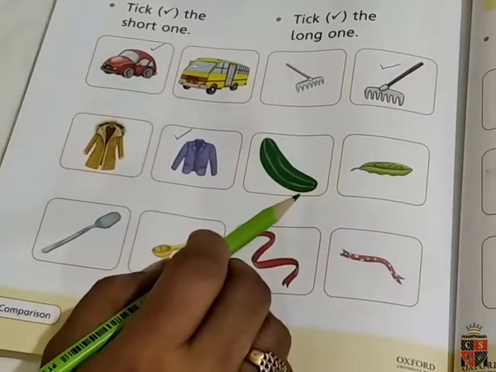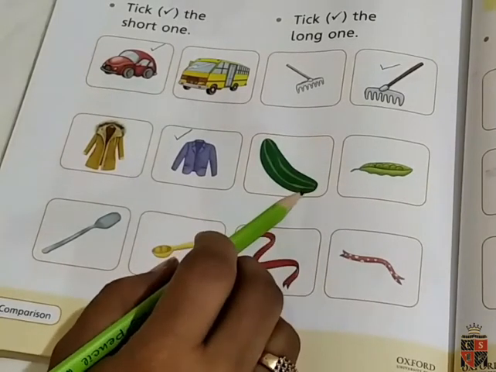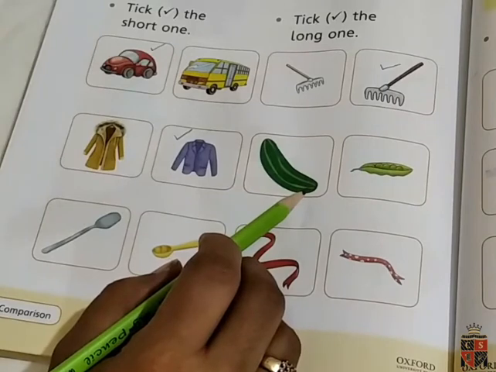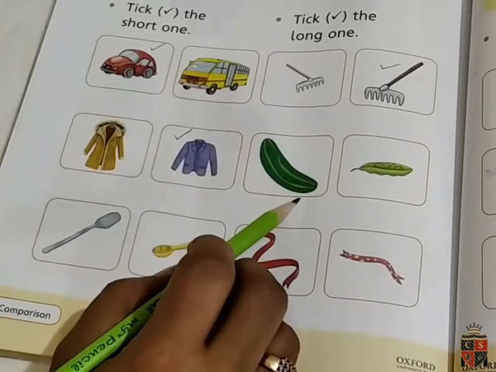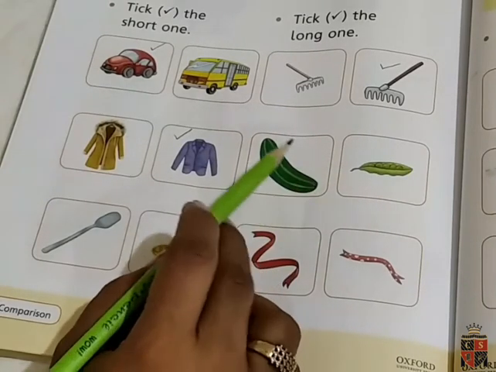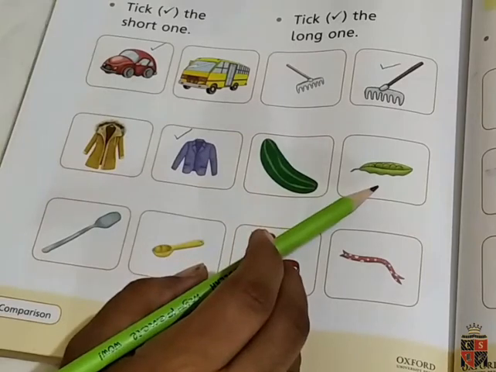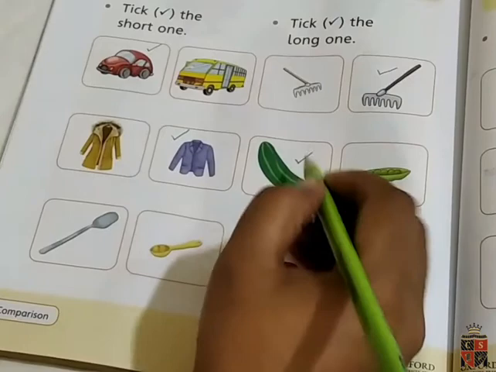Yes, it's very easy. If we compare two vegetables, we can know that cucumber is longer than peas. Cucumber is the long one compared to peas. So we have to take here a long vegetable.